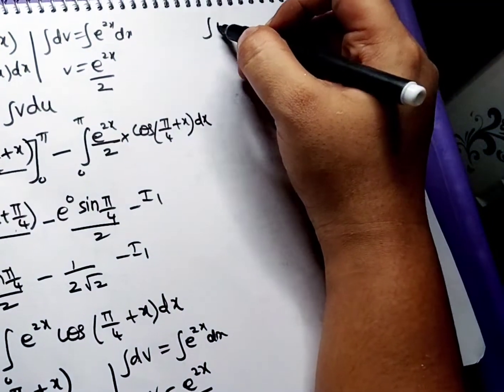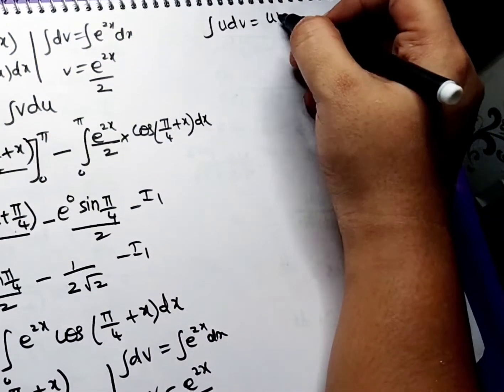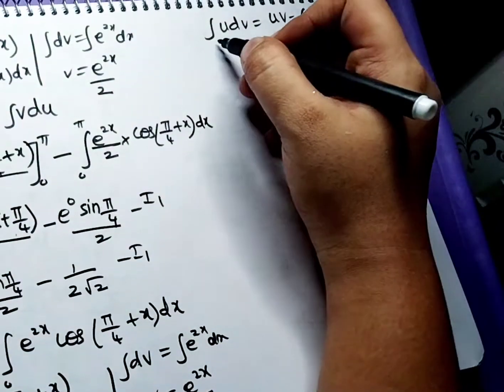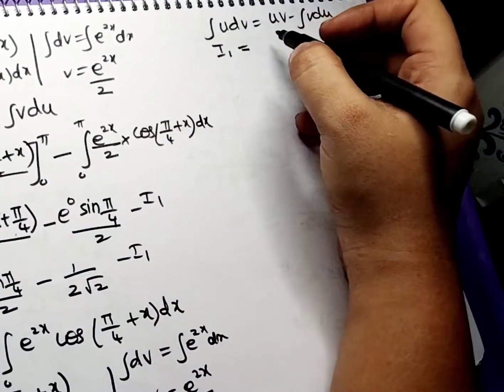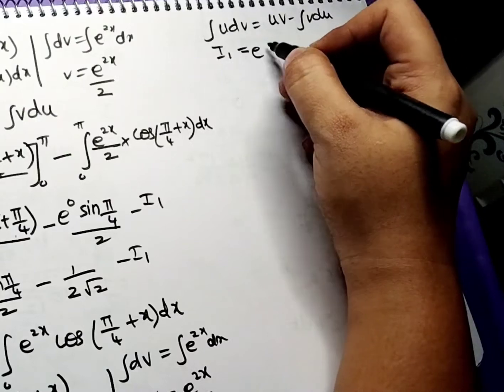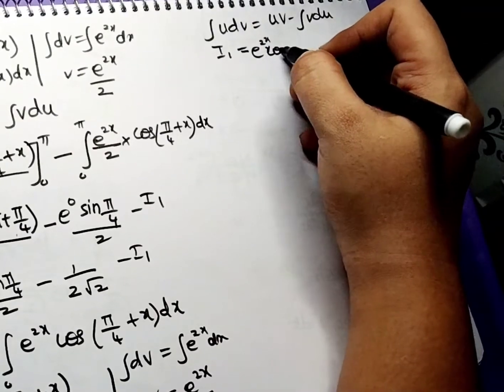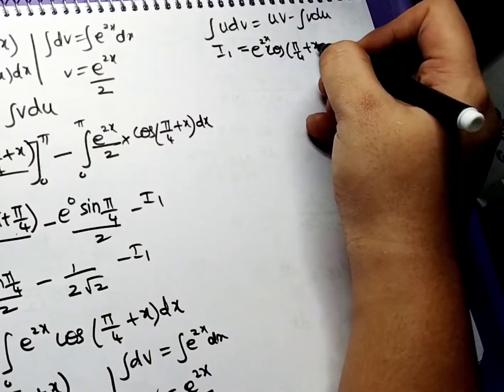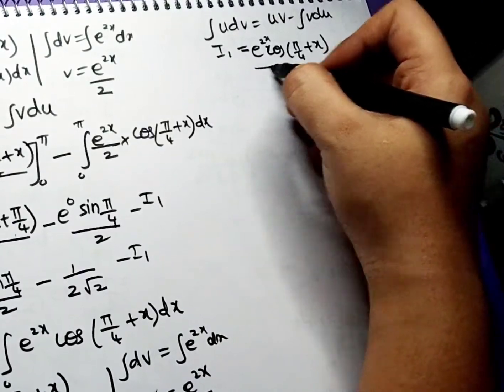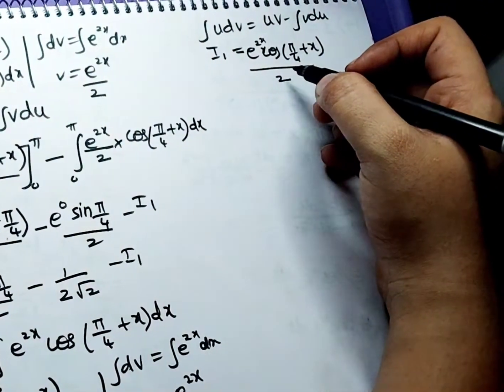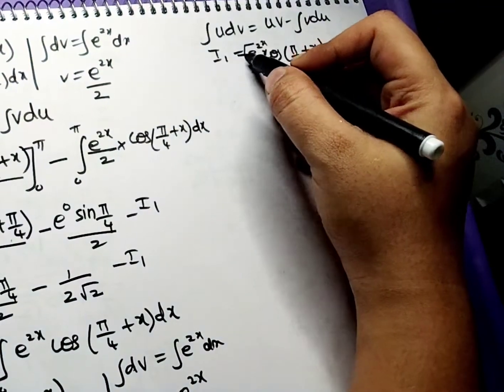Again the formula udv is uv minus integral v du. So I1 can be written as uv, that is e power 2x cos of pi by 4 plus x, the whole by 2, and outside we have 1 by 2. Okay, so that we should not forget.